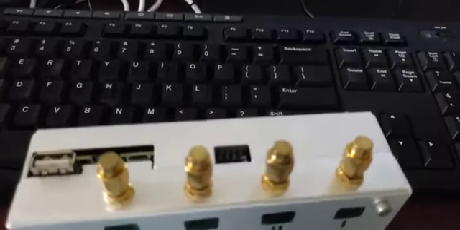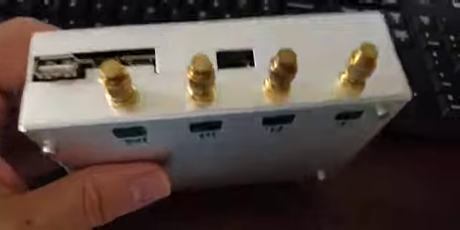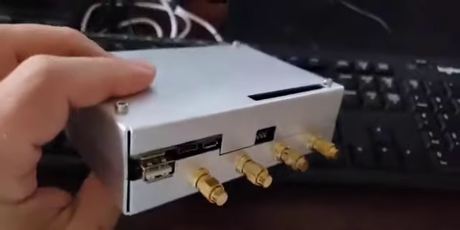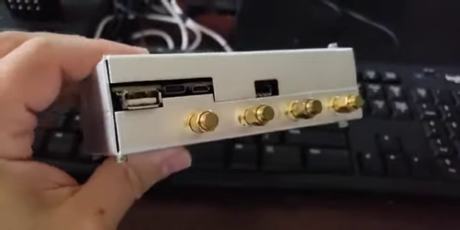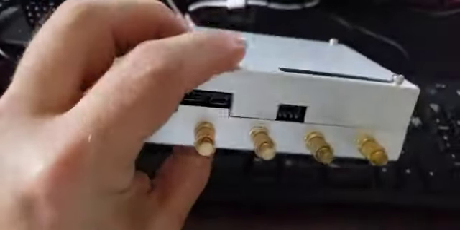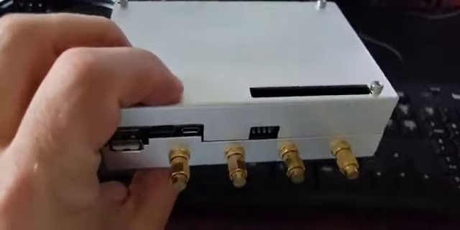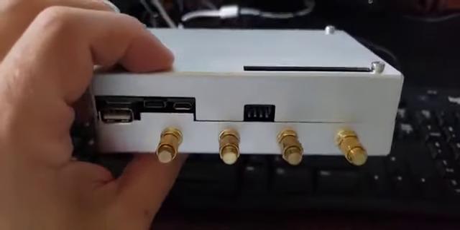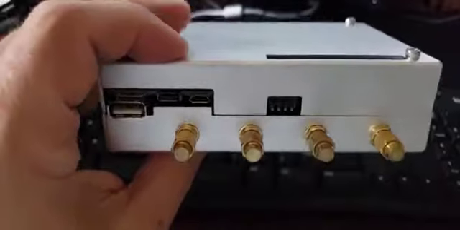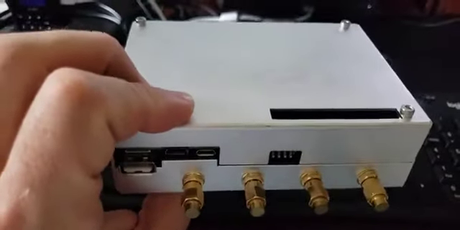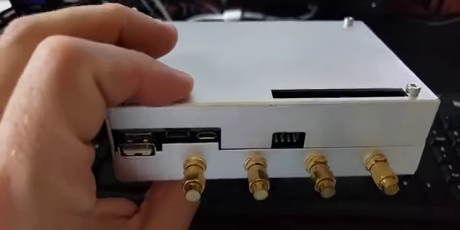Hello, this is Steve K2GOG, and what you're seeing in front of you is the Kerberos 4-receiver coherent device. This is no longer in production, but there is a new version that improves upon this greatly, which has 5 receivers and a whole bunch of other really neat ways to make the best of it.